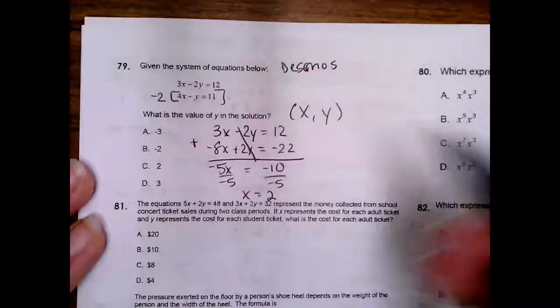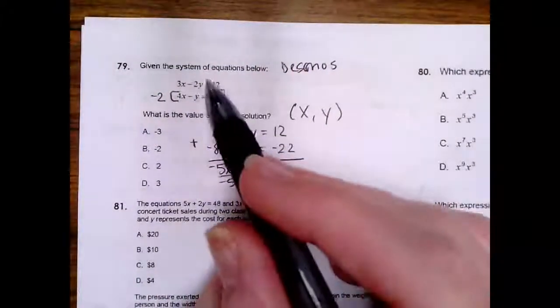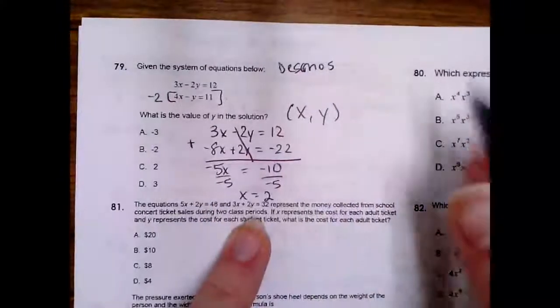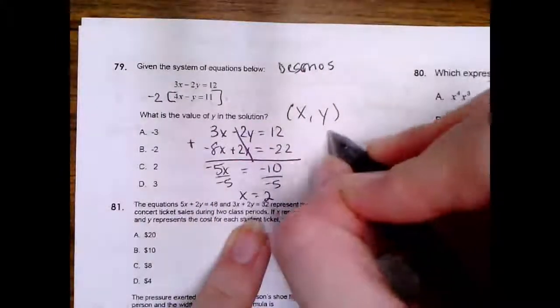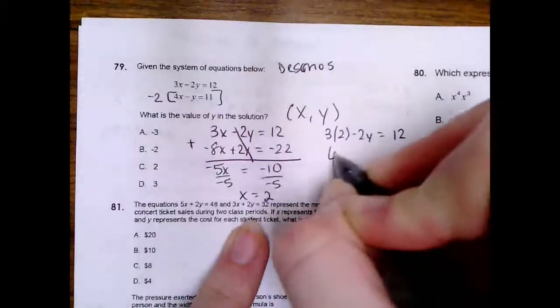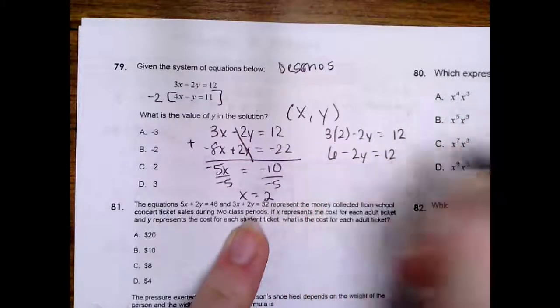So we add these together, I get negative 5x, my y's cancel, equals negative 10, divided by negative 5, x equals 2. I wanted to know the y though, so go back to your original problem, plug x being 2 in for one of these, and solve it for y. I'm going to do the first one. So 3 times 2 minus 2y equals 12. 6 minus 2y equals 12.